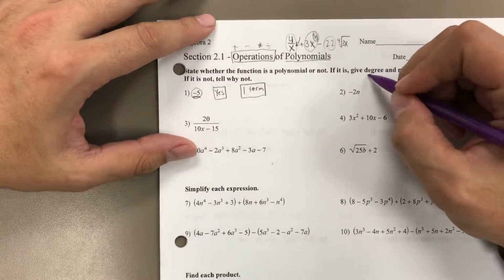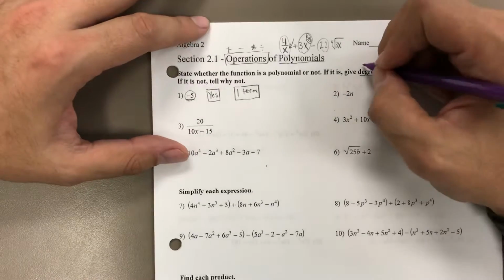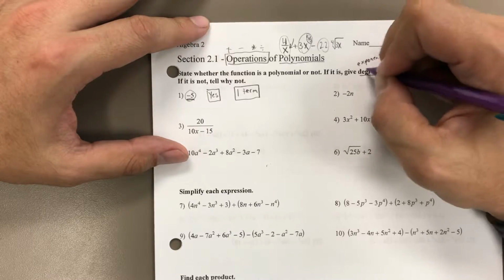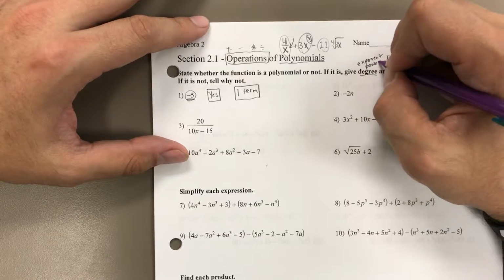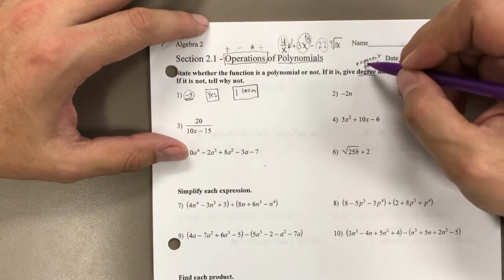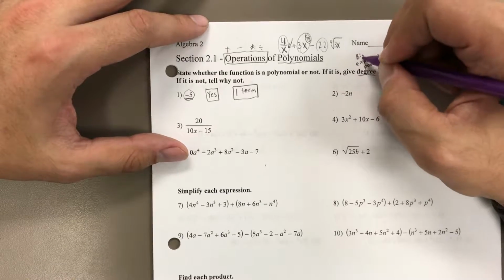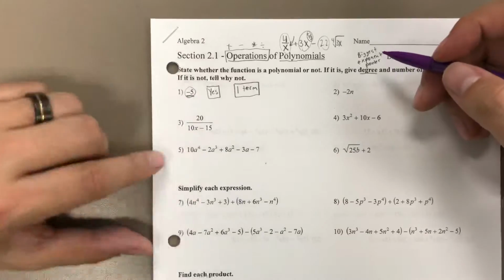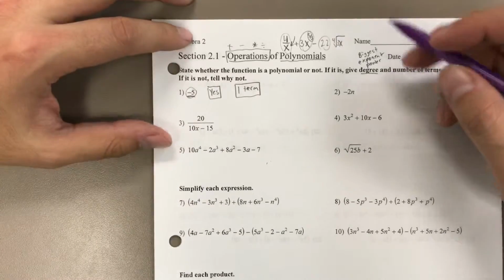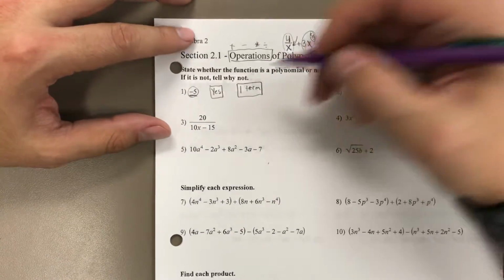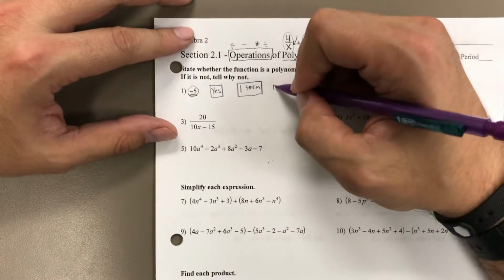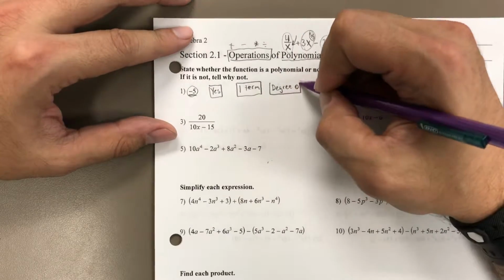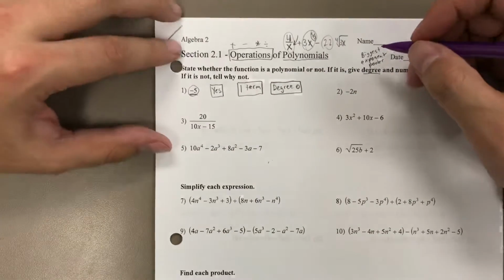And then if we want to talk about the degree, that's just the exponent power. When we talk about the degree of a polynomial, we're looking for the biggest exponent power. We'll take a look at some of these and see exactly what that is. But there is no exponent power here, so that means that this is a degree 0 polynomial. It's just a constant value, and that's it.